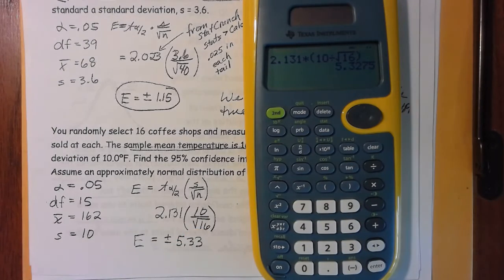Okay, I'm sorry I did not get to that in class, but I wanted to make sure that you had an example of that using your calculator.